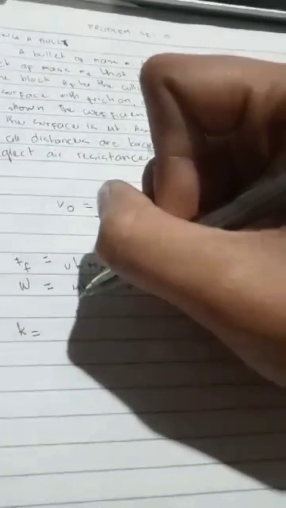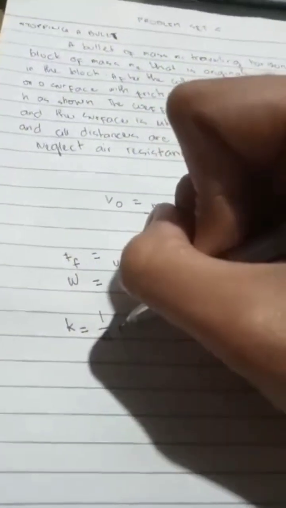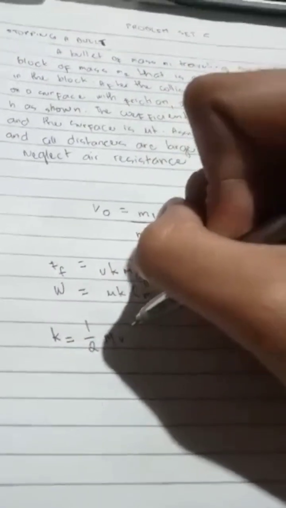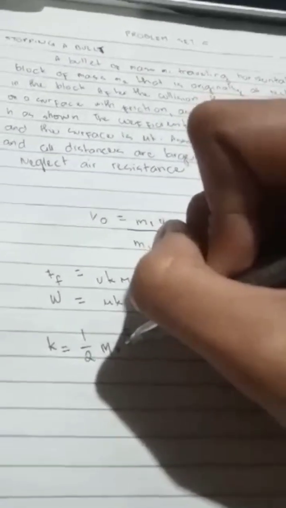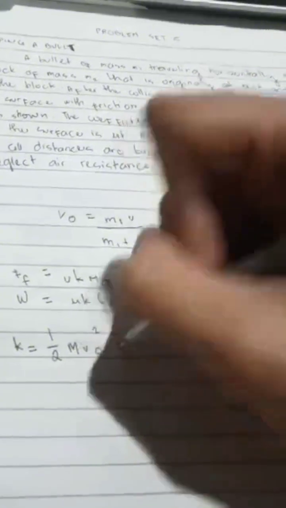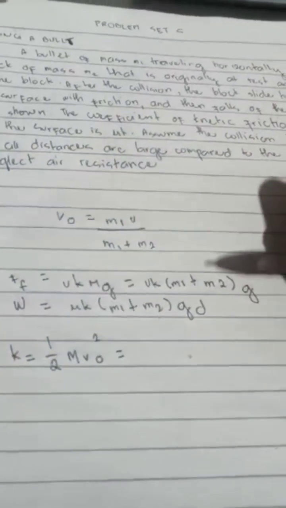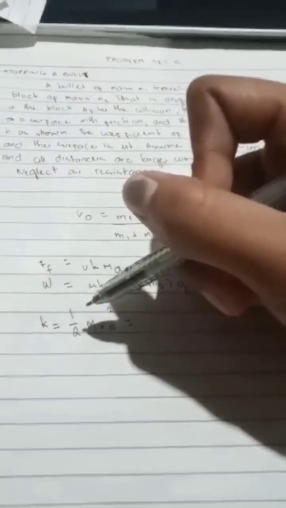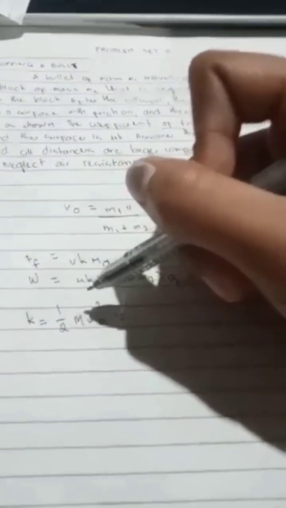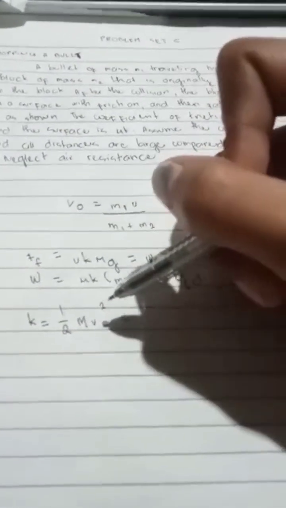So the kinetic energy equals 1/2 times the total mass multiplied by the square of the velocity after collision.